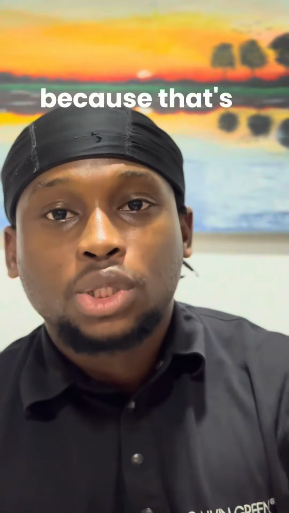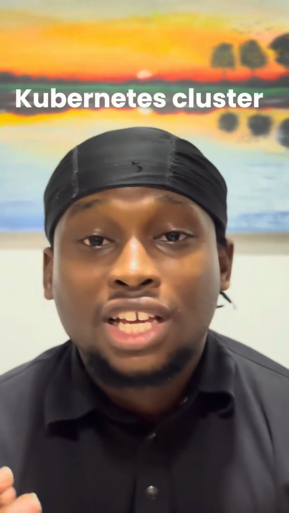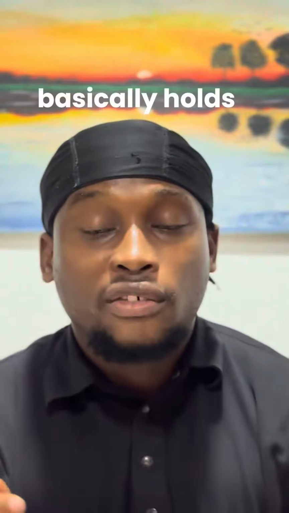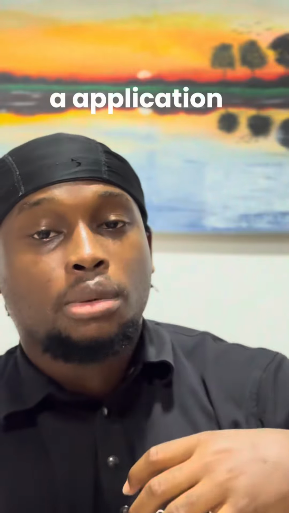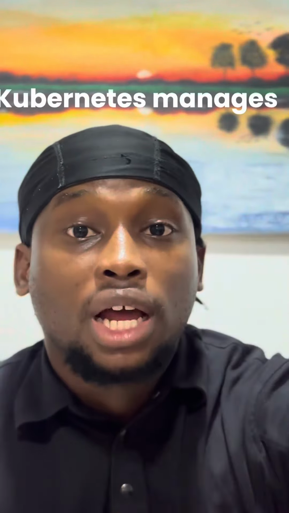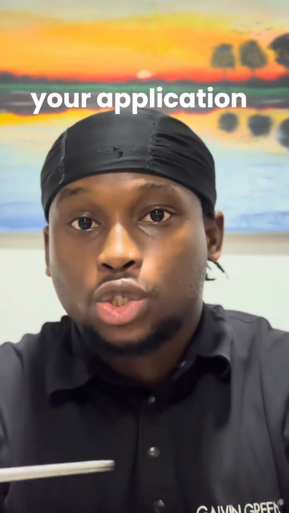The most important, I'll say the most important because that's what actually holds your application. The most important component in your Kubernetes cluster is your Kubernetes pod. Now your pod basically holds various containers that make up a single unit of your application. So if you have an application and you want to run your application as a container, that container is put into a pod and Kubernetes manages that pod, thereby managing your container that contains your application.